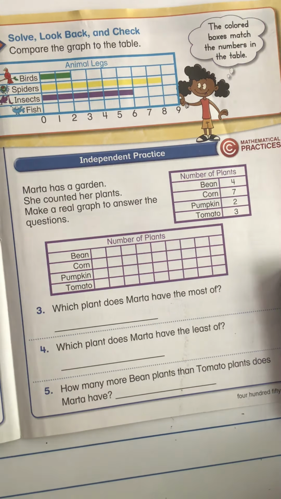Then go down to number 5. How many more bean plants than tomato plants does Marta have? So this is where we are comparing and seeing where they are the same. So we're looking at this top line, bean plants, and the bottom line, tomato plants. So bean has 4, tomato has 3.